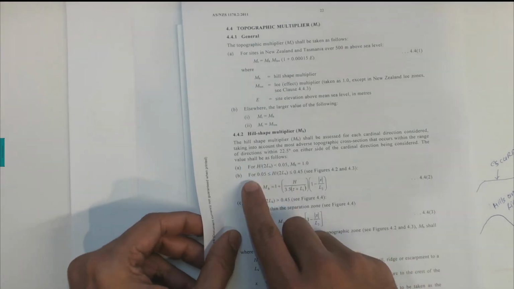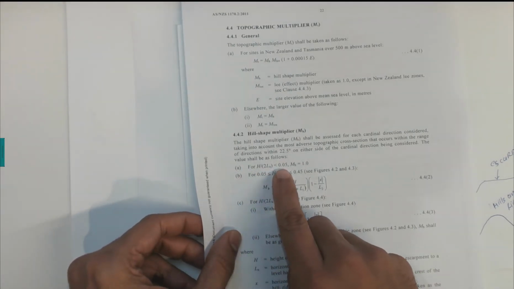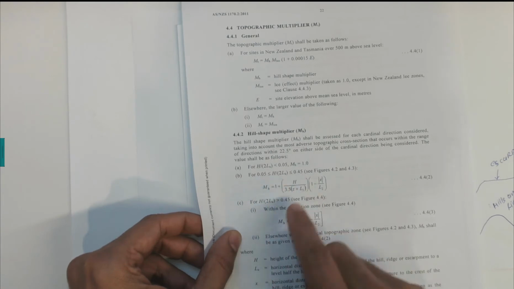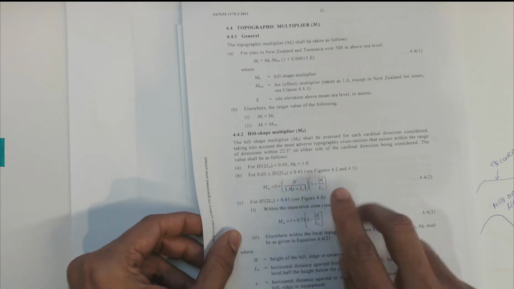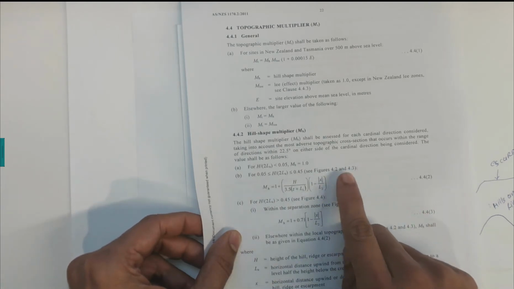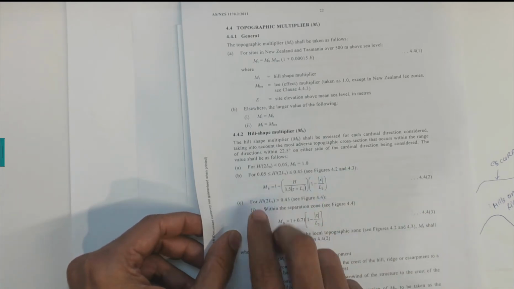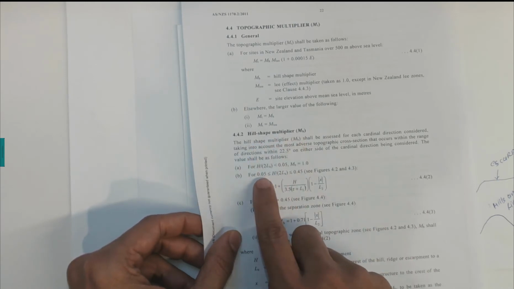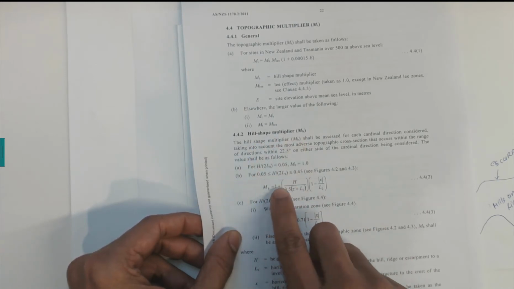So in section 4.4.2 on page number 22, here we will have this s value. You have three options: s value less than 0.05, s value between 0.05 and 0.45, and greater than 0.45 respectively. We need to use those figures. Now here see figure 4.2 and 4.3. So in this case we are going to the hill shape factors. Our H on LU value is 0.07, so we're going to use these MH equations.